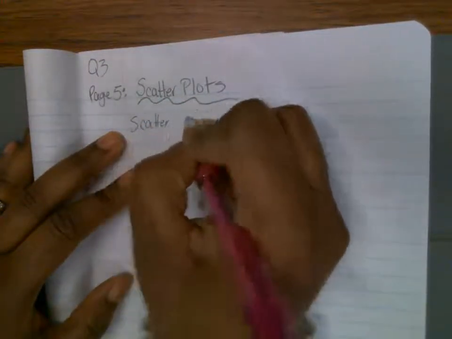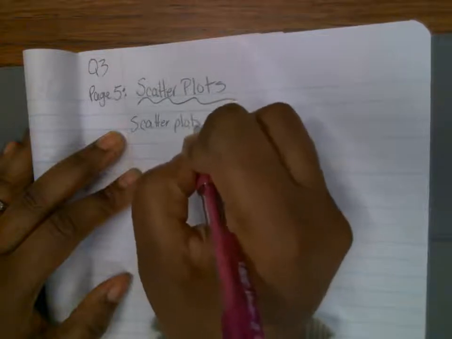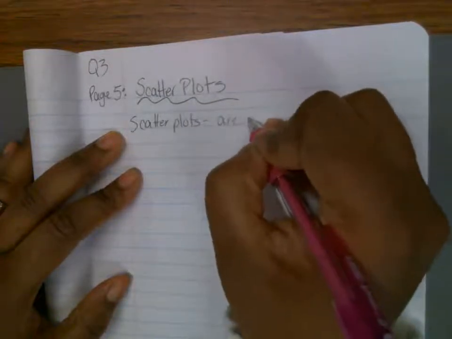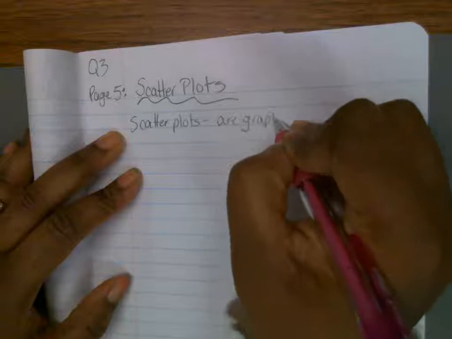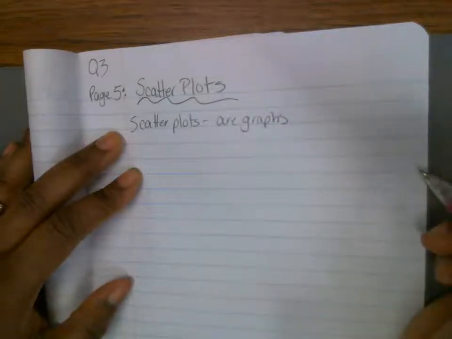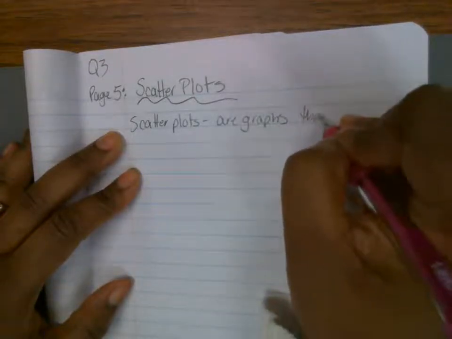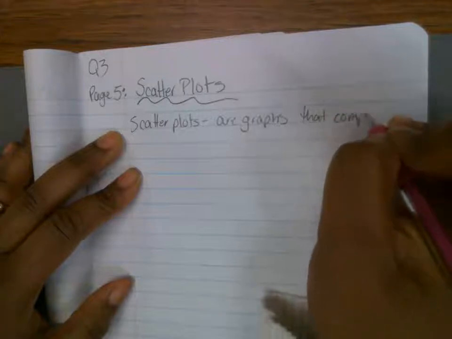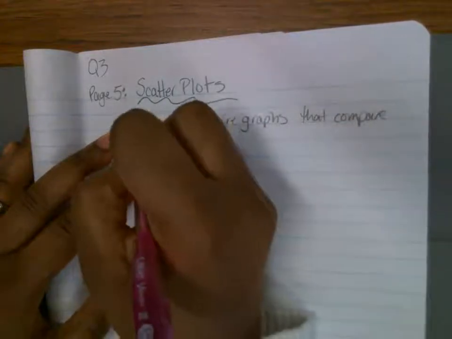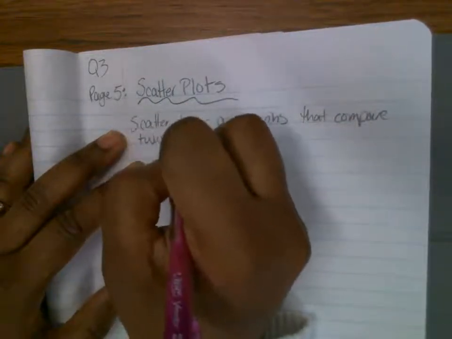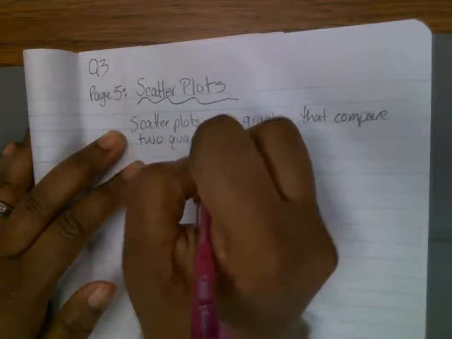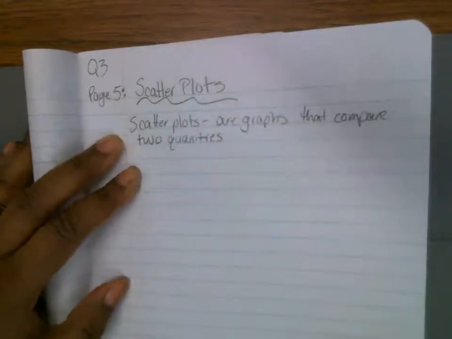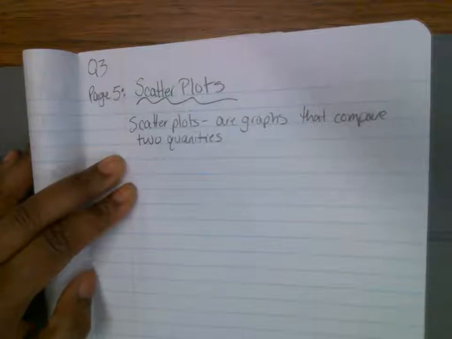Scatterplots are graphs. The first thing you need to know about them is that they are graphs that compare two quantities.